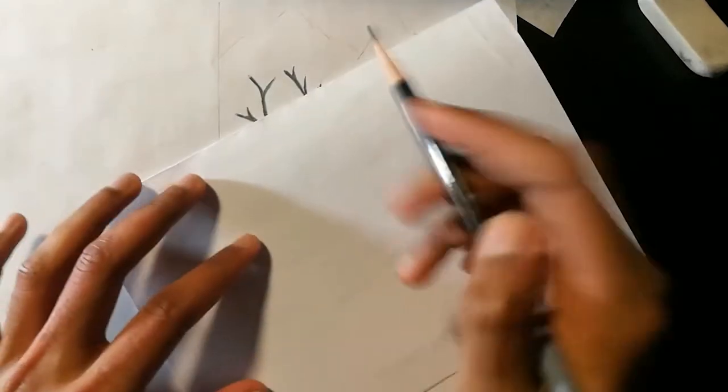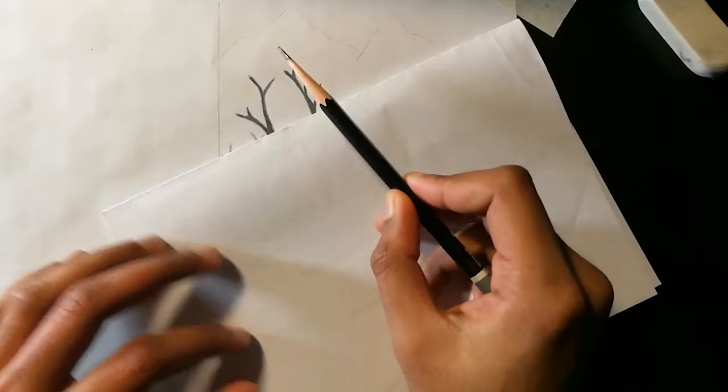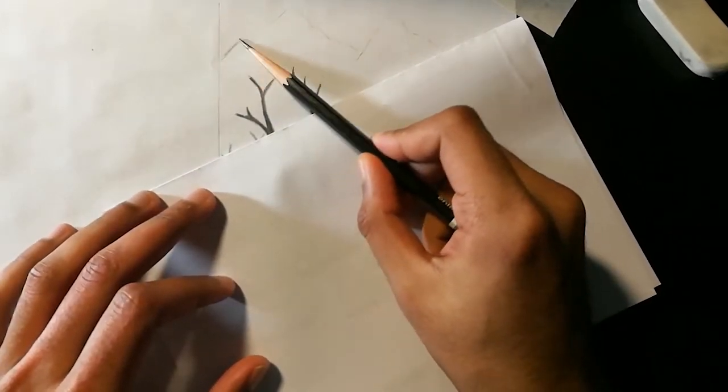Okay, so now holding your pencil like this, this grip is called overhand grip. Holding your pencil like this, you can start shading the mountains with a medium shade.